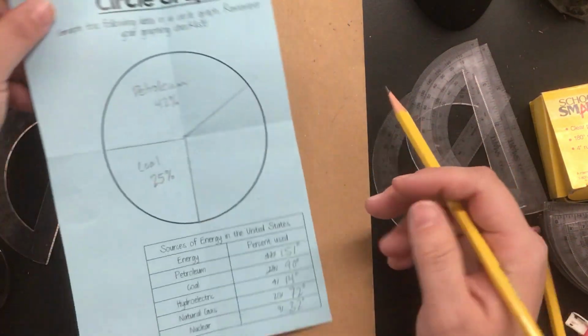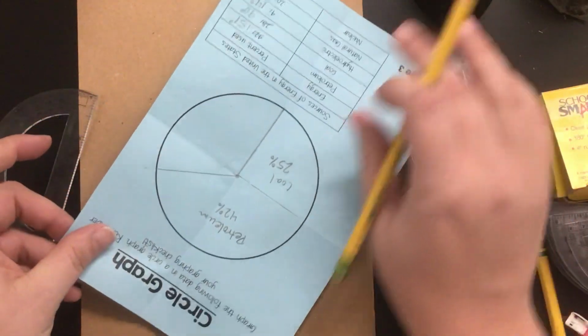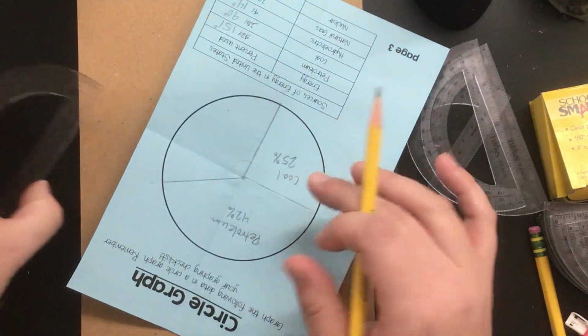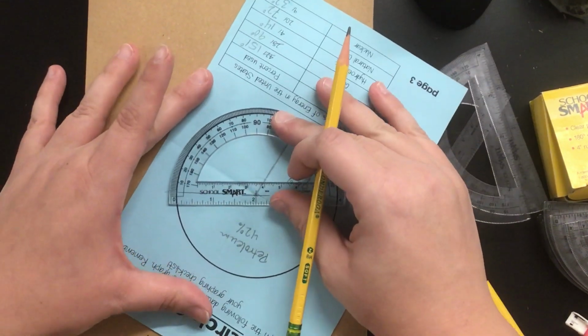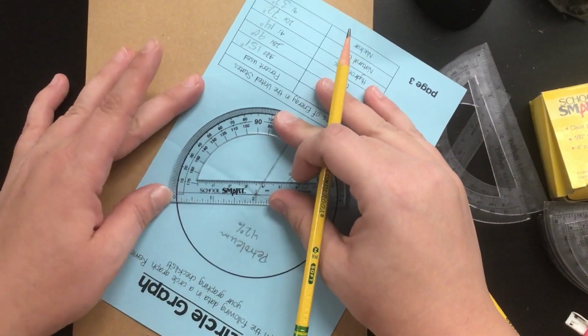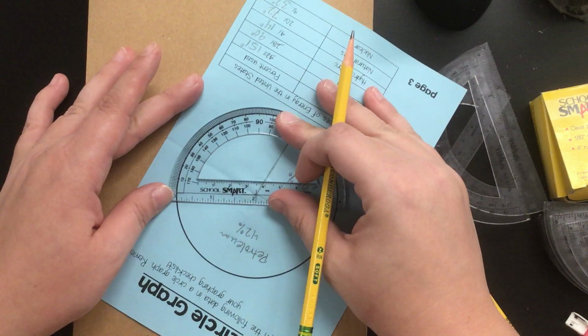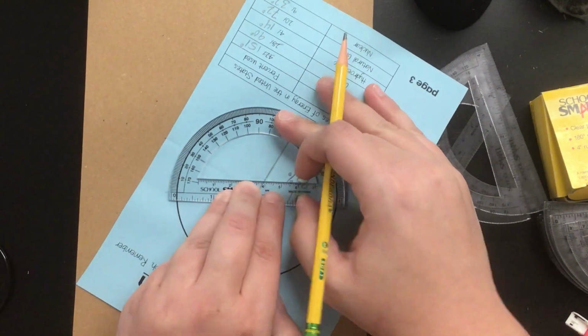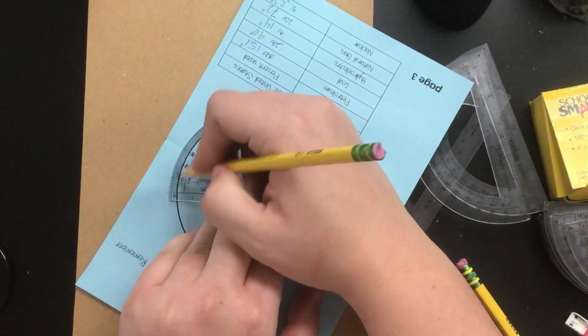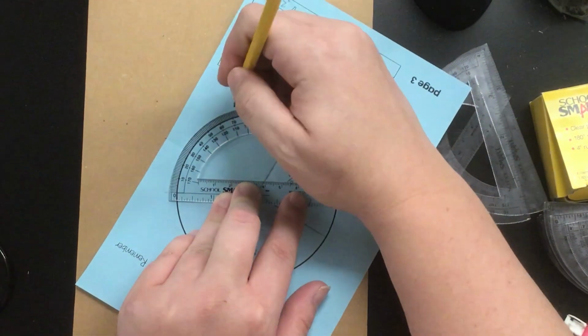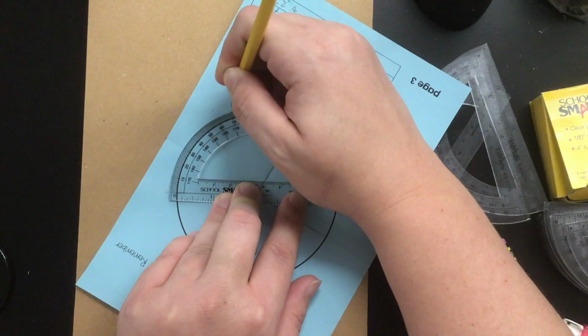So I'm going to turn my paper because this line needs to be my 0 line. And I'm going to take the crosshairs and line it up on the 0 on the center point and get my black 0 line lined up on my pencil line. And then I'm going to go up to 70 and try and get a mark at about 72.